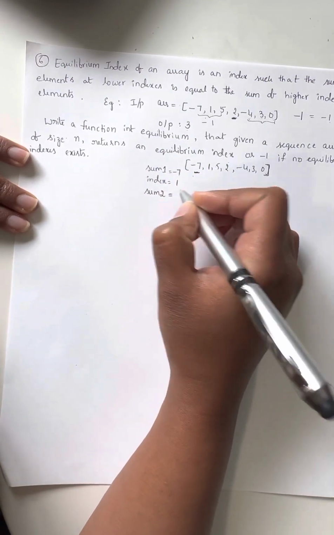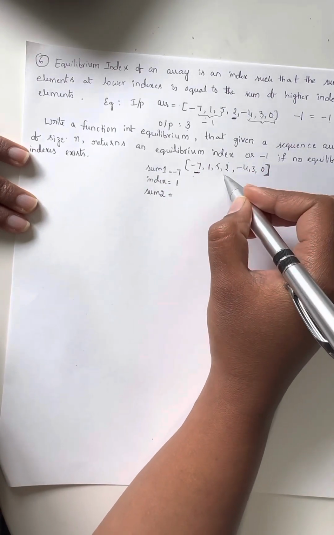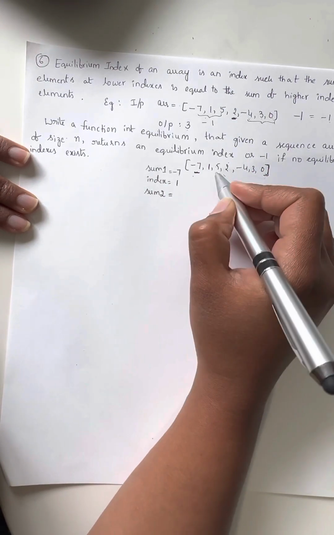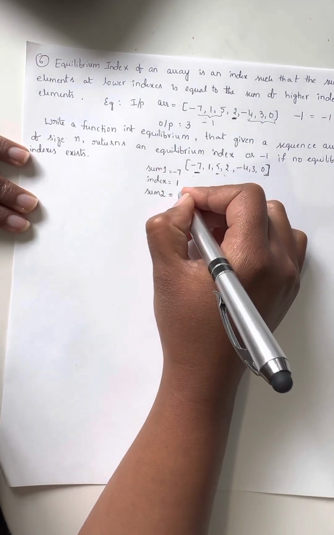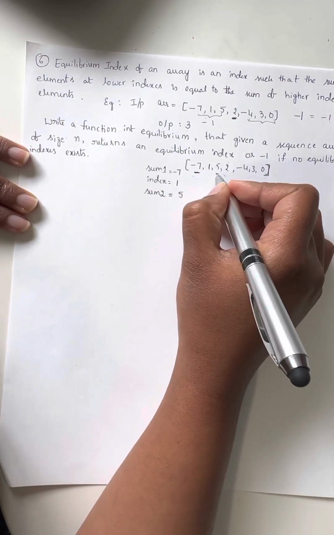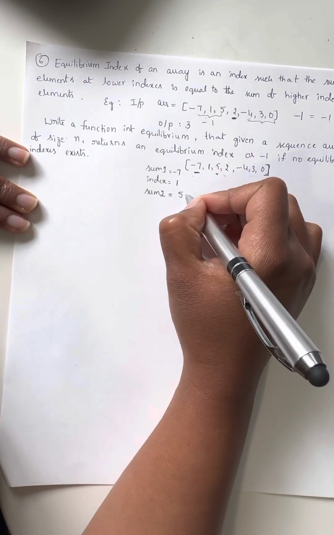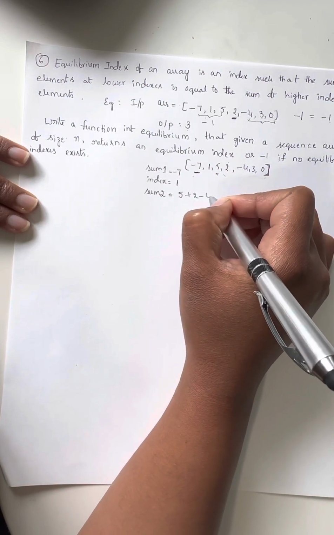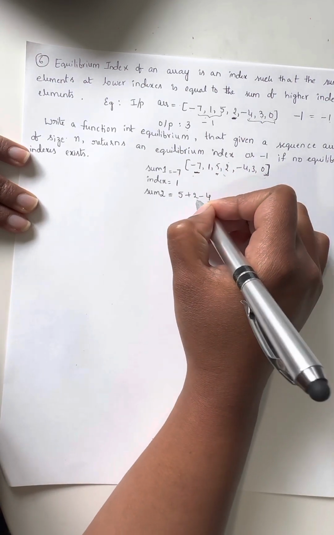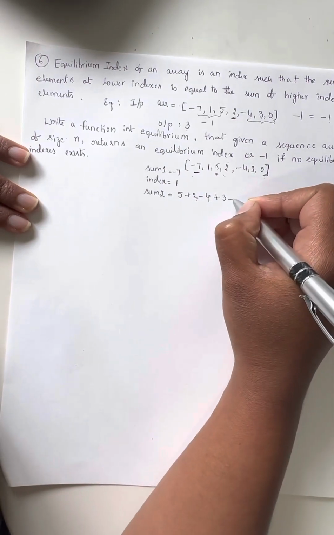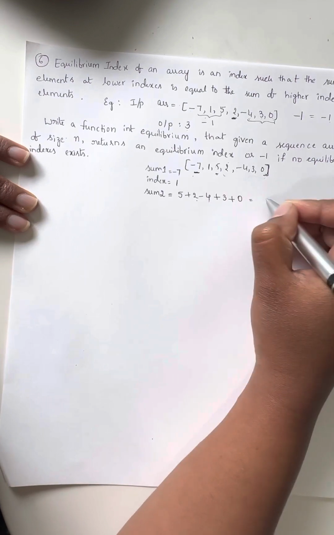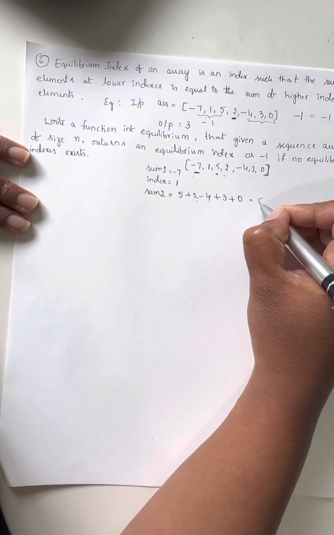In this variable, I'm going to loop through the array and add all the elements from index 2, which means from index 2: 5 plus 2 minus 4, this becomes 7, minus 4 is 3, plus 3 is 6, plus 0. So the total becomes 6.